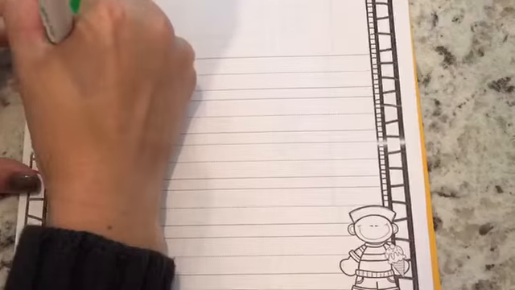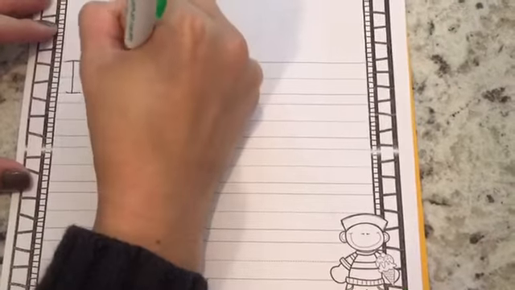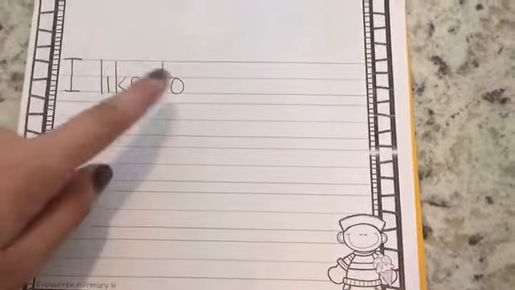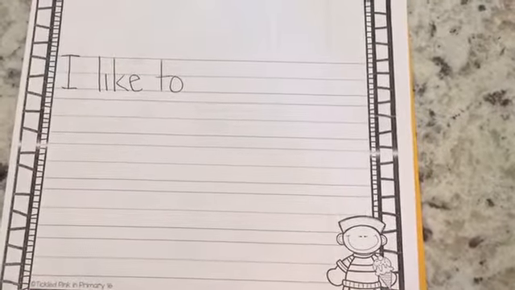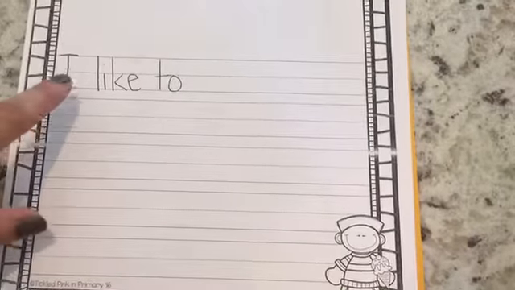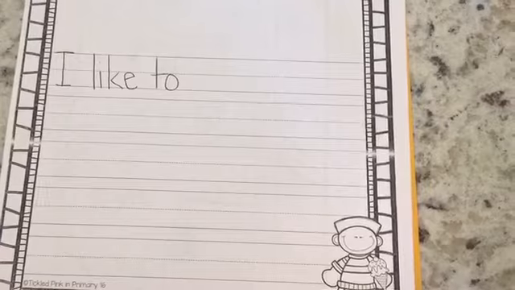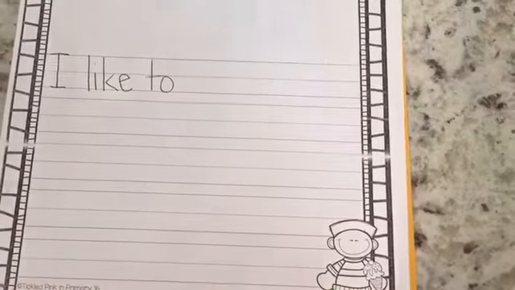So if I was going to write about summertime or something I like to do, I would write, I like to, and then I would write my sentence. We talked about a bunch of things, maybe go to the beach during summertime. You could write whatever you like to, but a good sentence starter if you're talking about something you like to do during summertime is I like to, or I like, and then you could talk about, like we talked about, summertime foods or things. So if it's a thing you like, you could say I like. If it's something you like to do, I like to, and you can write what you like to do.